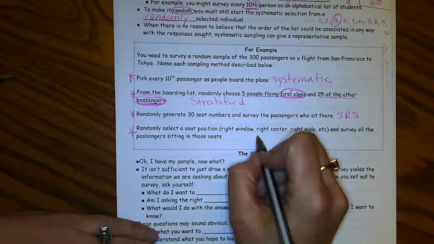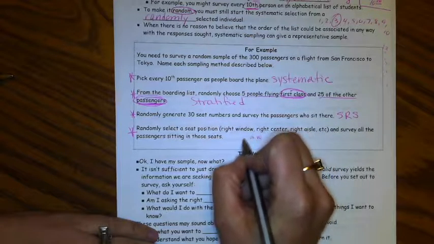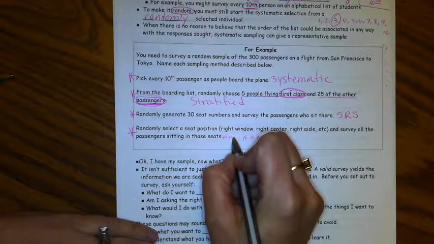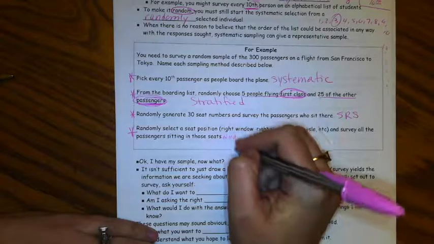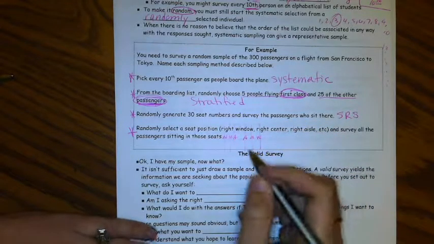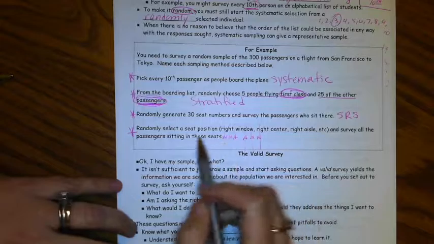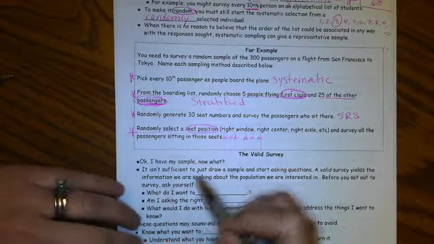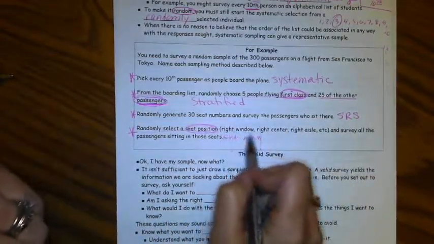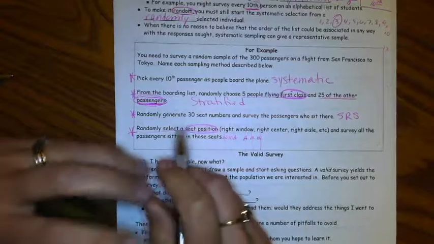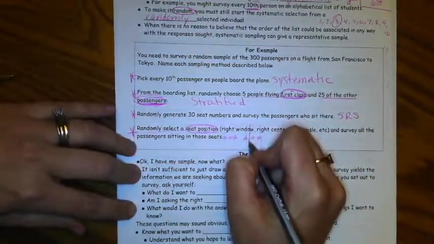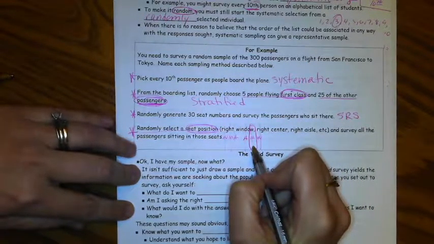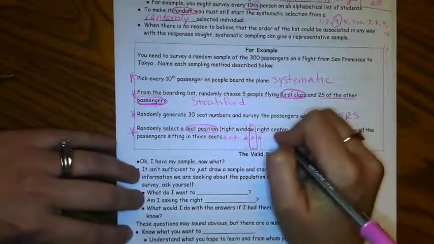So like on the right side of the plane, you've got the window seat, the middle seat, and the aisle seat. And on the left side of the plane, you have the window seat, the middle seat, and the aisle seat. So the whole plane is already broken into these groups, okay? What we're going to do is randomly select one of these groups, the entire group. So like I number these 1, 2, 3, 4, 5, 6, and my calculator randomly picks 5. So now everyone in the middle seat on the right side of the plane is going to be in my survey. And that's cluster sampling.